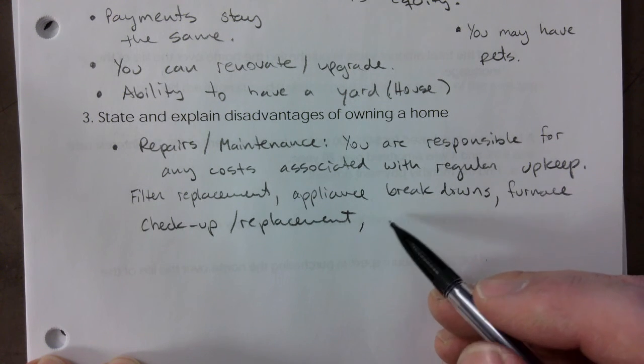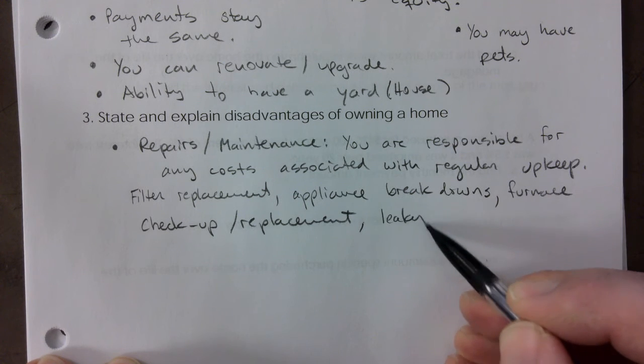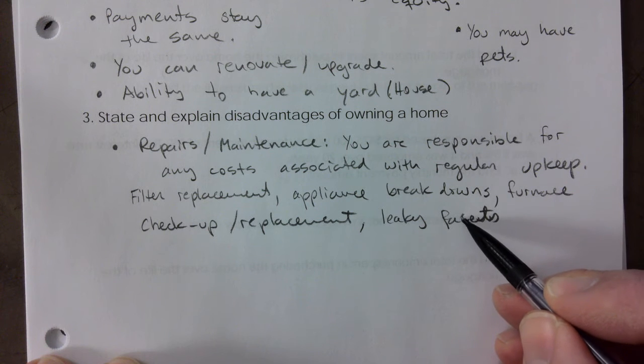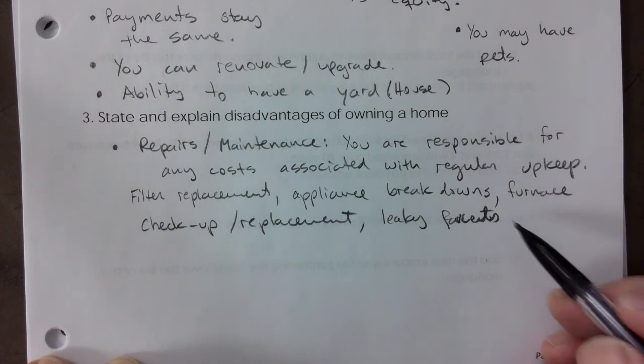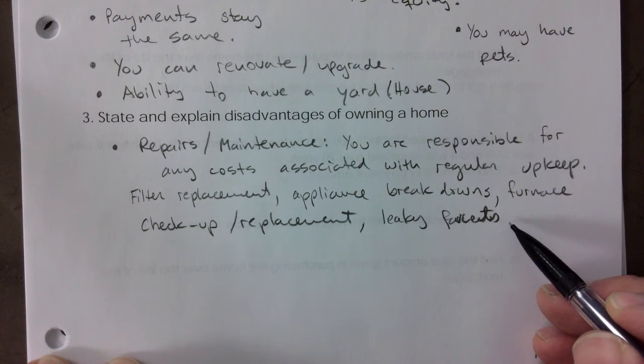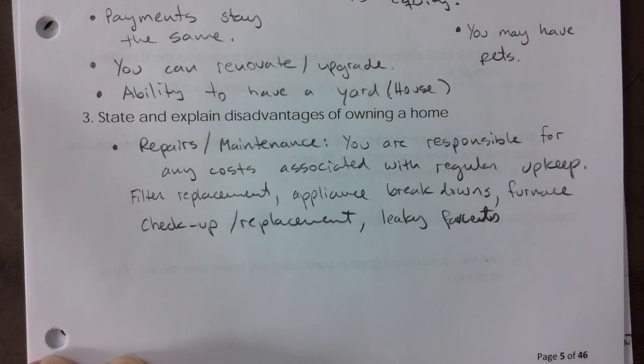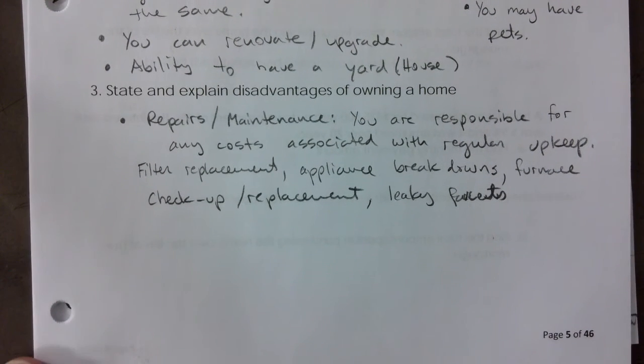Leaky faucets, right? There are so many things. Some are small, some are big, but it's a lot of money if you add it all up. Absolutely, right? So I think I'll just leave it at that. I think you understand what that means, right?